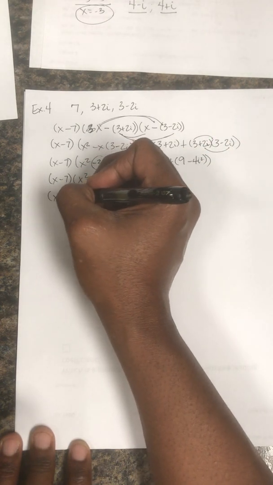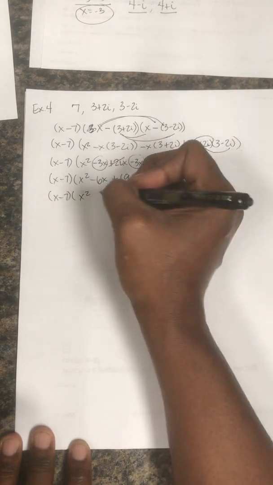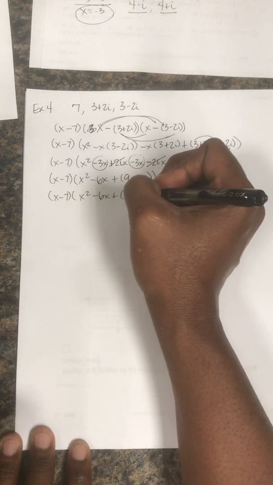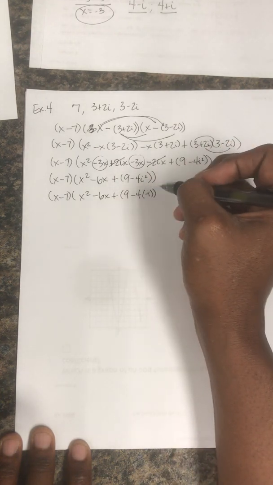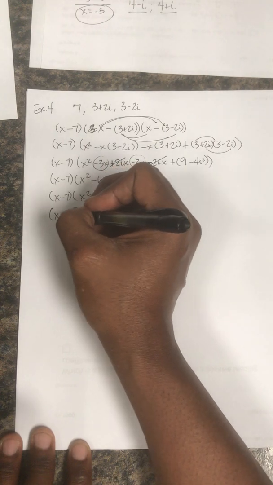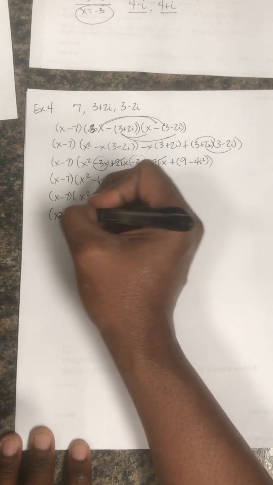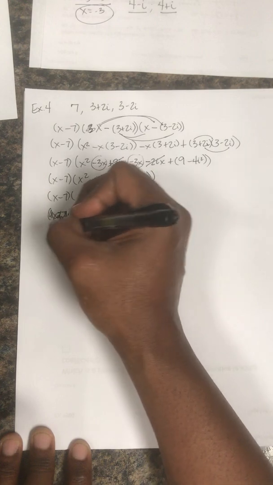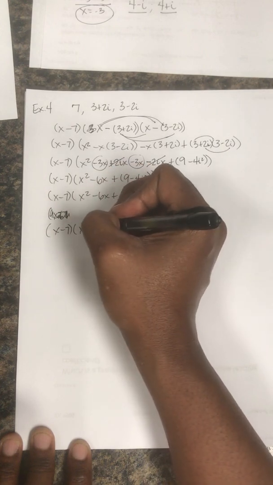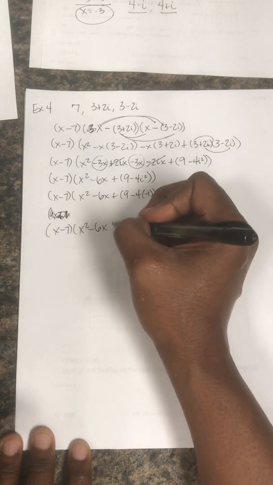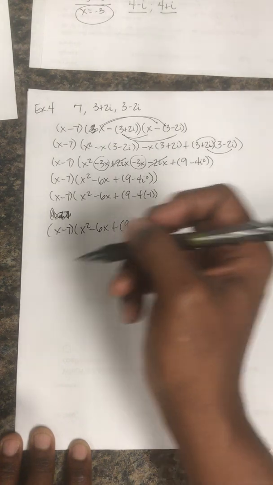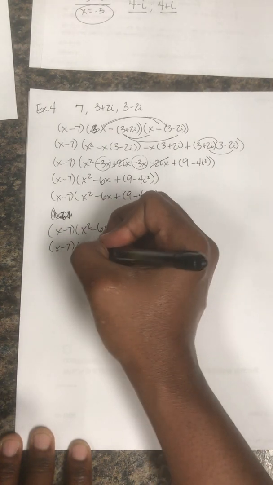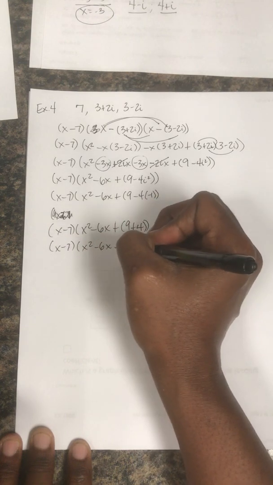Okay, so remember what I said about i squared, replace it with negative 1. So this becomes x minus 7, parentheses, x squared minus 6x plus 9 minus 4 times negative 1. All right, so negative 4 times negative 1 gives us positive 4. Sorry, getting a little ahead of myself. X squared minus 6x plus 9 plus 4. Okay, 9 plus 4 is 13. So it gives us x squared minus 6x plus 13.